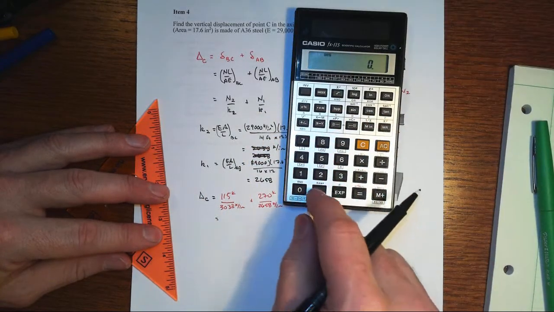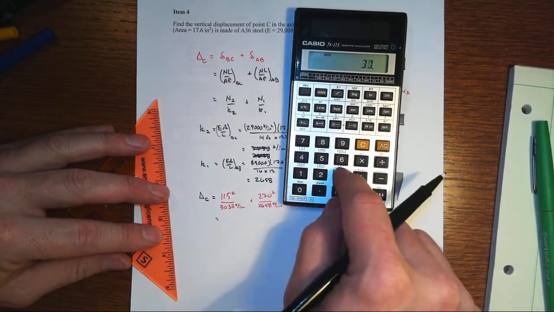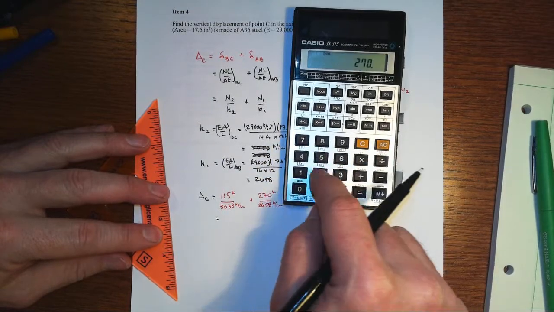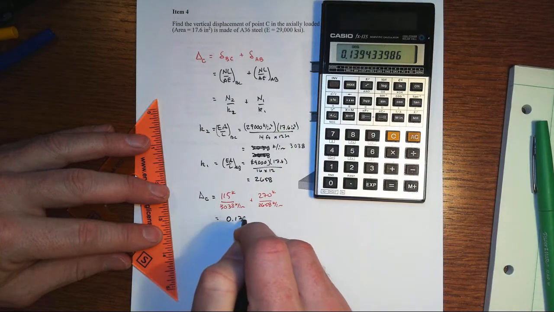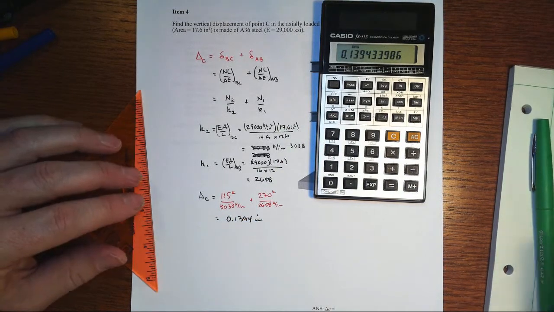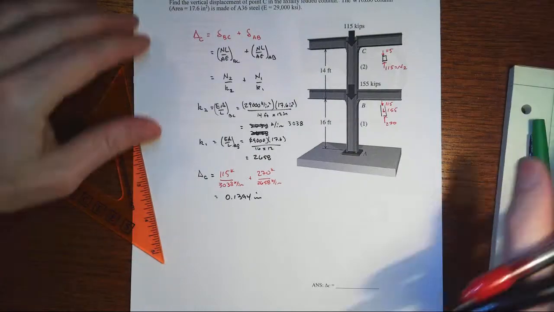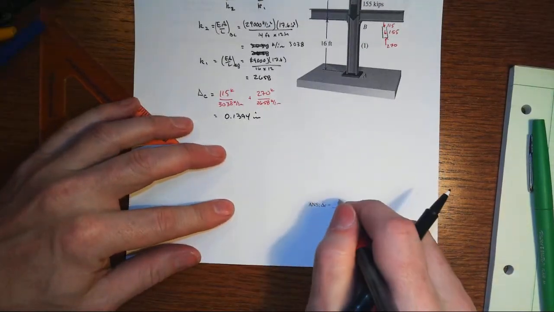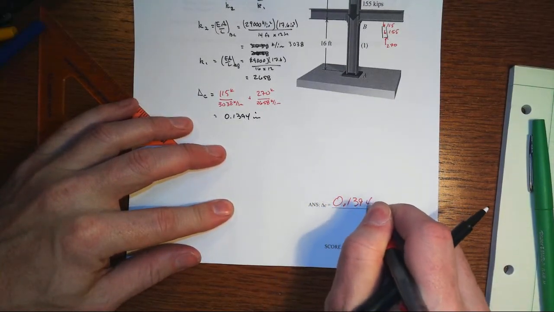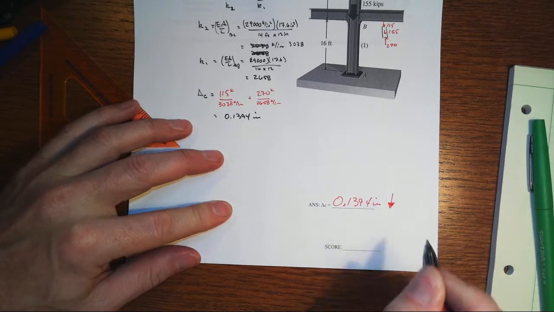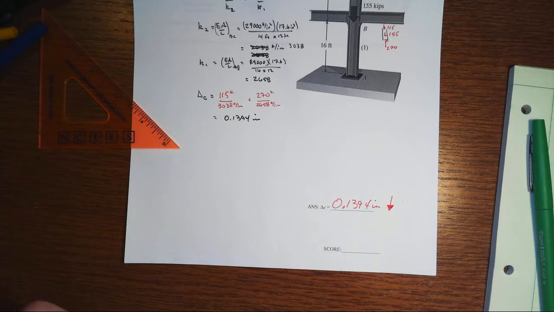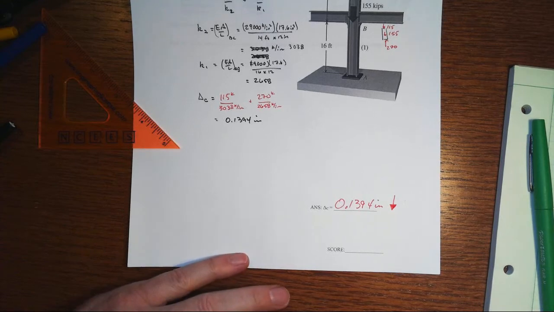So let's just bang it out. 115 divided by 3,038 plus 270 divided by 2658, and that equals 0.1394 inches. And so our answer then at the bottom, 0.1394 inches acting downwards. An absurd level of precision, and also for a very tiny amount. Not actually at all surprising, about 1/8 of an inch for a column. And these are pretty heavy loads for a 2-story column situation.